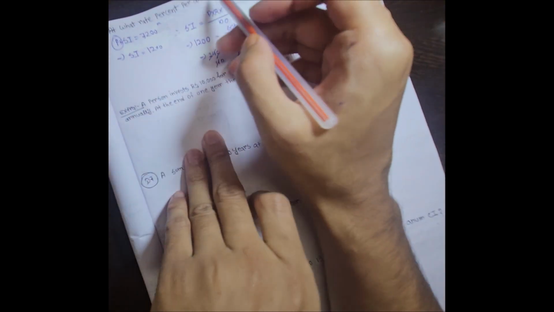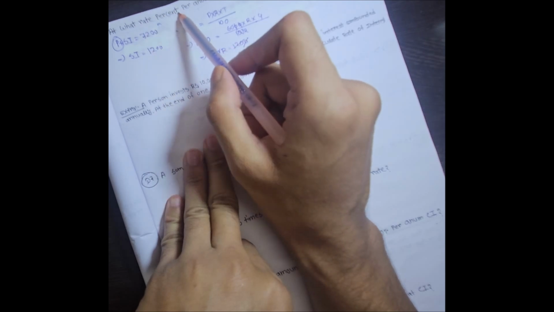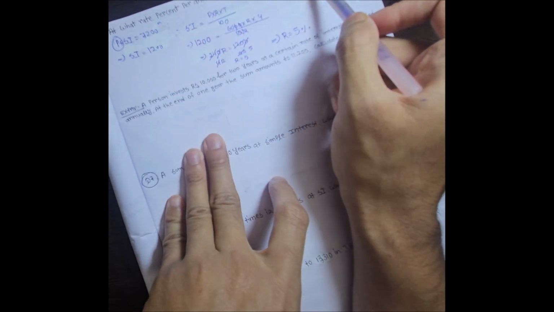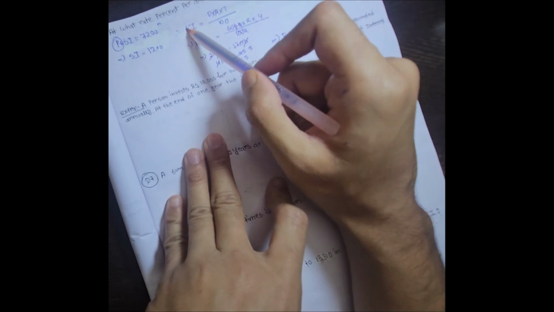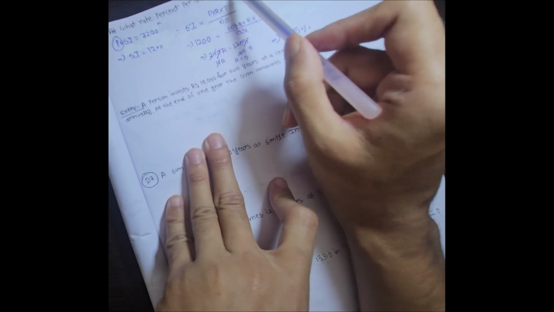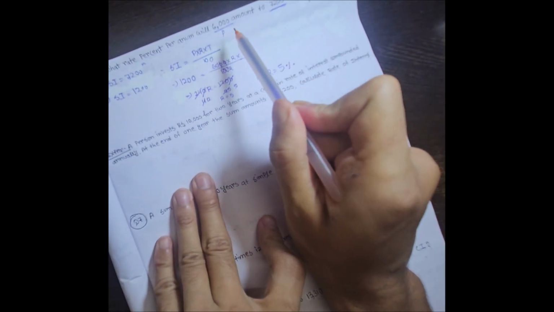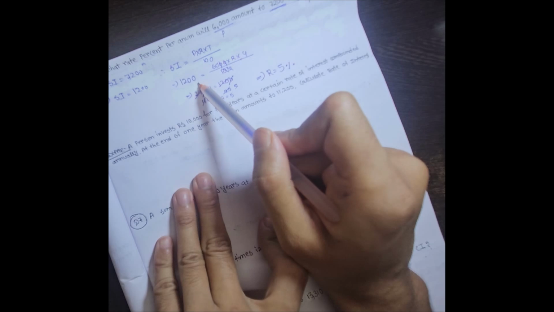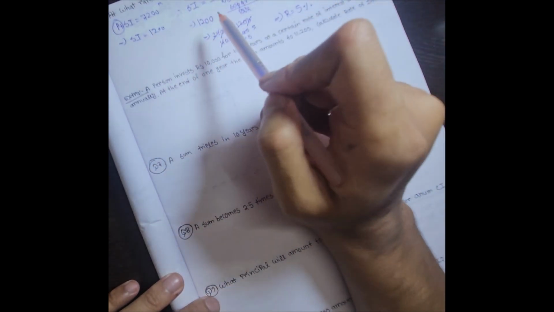Here the trick part was only to understand the problem: at what rate percent per annum will 6000 amount to 7200. Because the 7200 we will not write in the place of simple interest, we'll write 1200, because the simple interest we earn in that 4-year period is only 1200 rupees. So it will be 1200 here, not 7200.